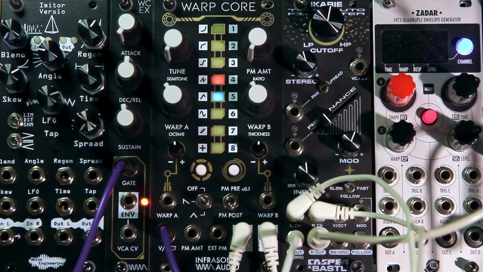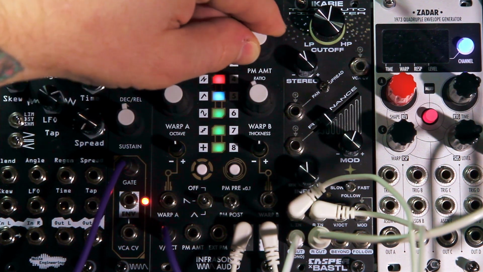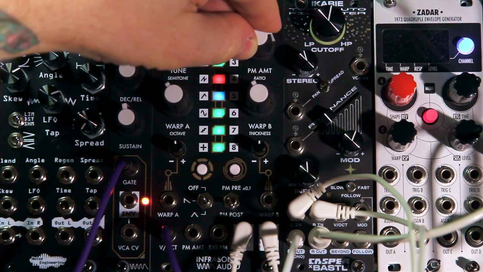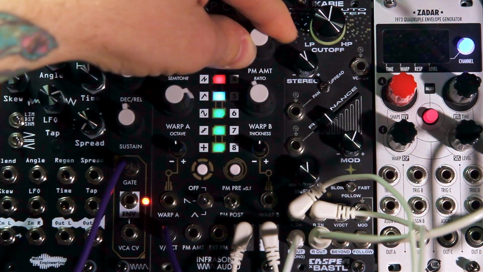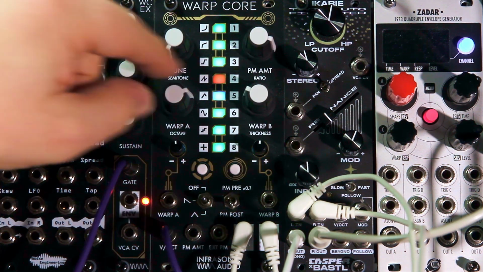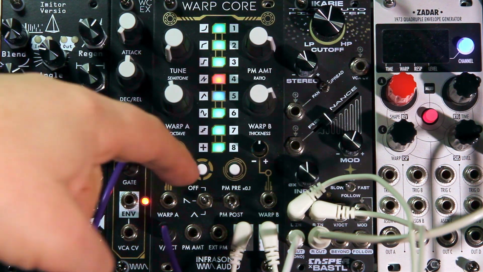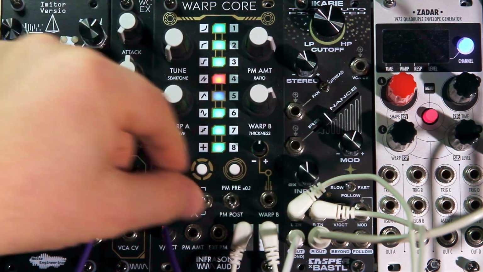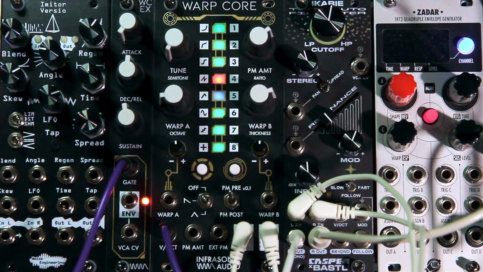You've got a phase modulation knob here on the top right, so you can see what that sounds like. And you can see the green LEDs lighting up. So you can actually have the phase modulation happen before or after the warping. So let's put it before. See how different that sounds?